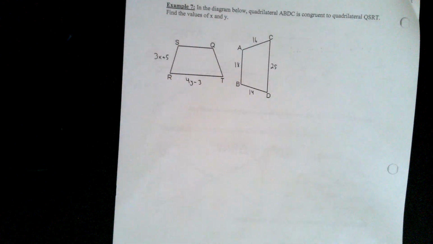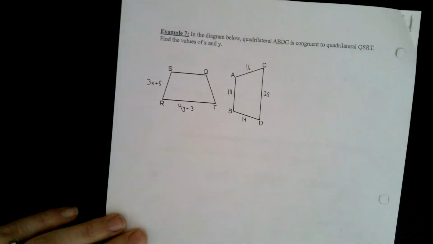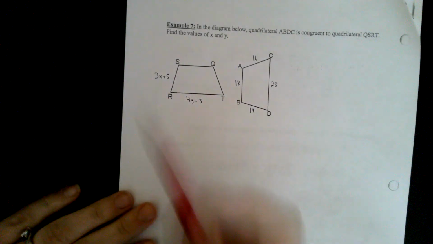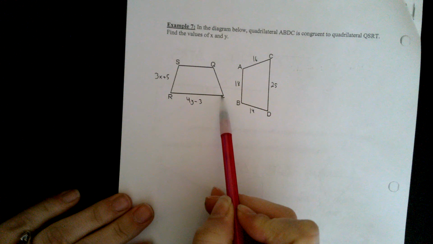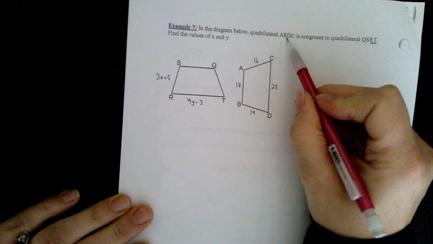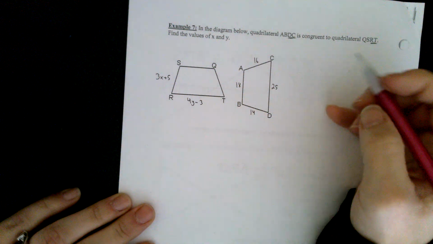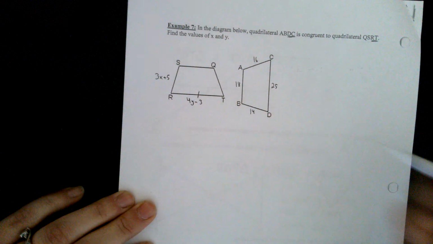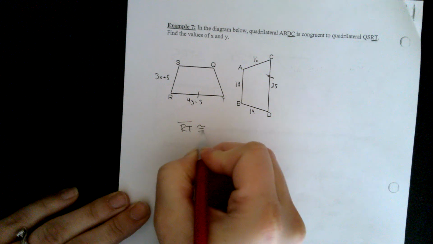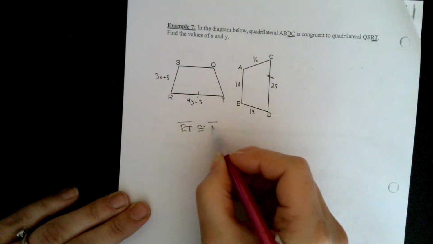You can still see. So on the last example, example 7, it says in the diagram below, quadrilateral ABDC is congruent to quadrilateral QSRT. Find the values of X and Y. So right here to do the Y, we have our side RT. So when you look here, RT is here, so it's going to be congruent to DC. So this side here is congruent to this side here. So we know that side RT is congruent to side DC.